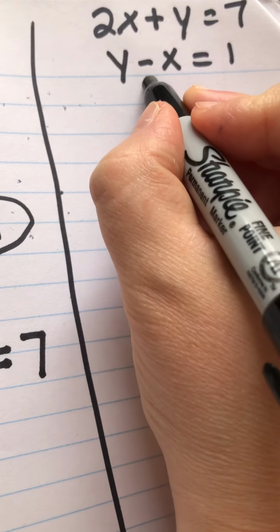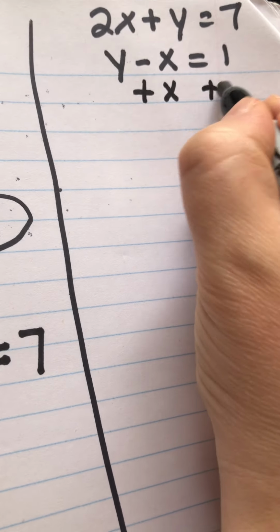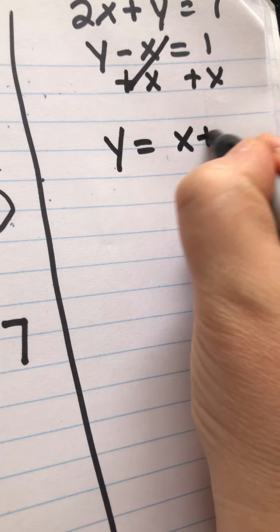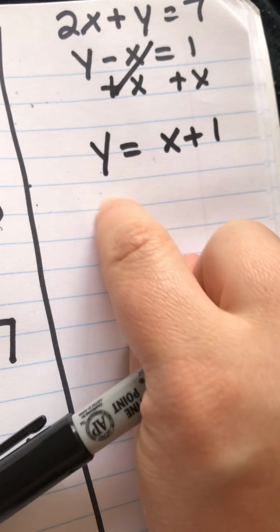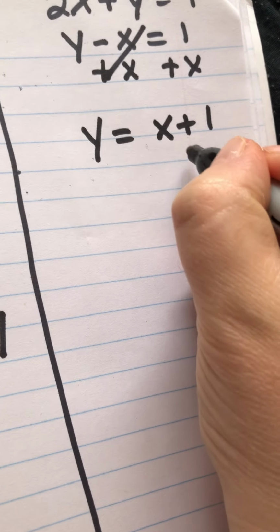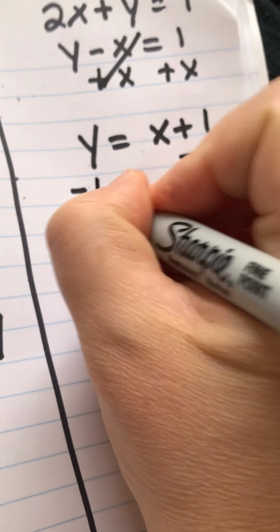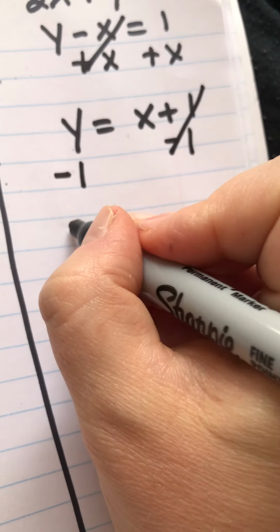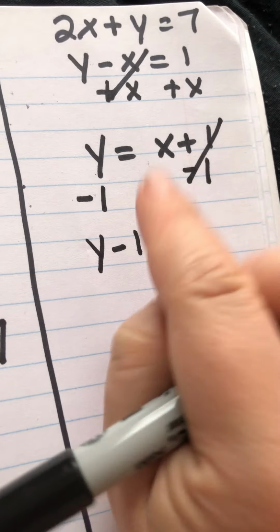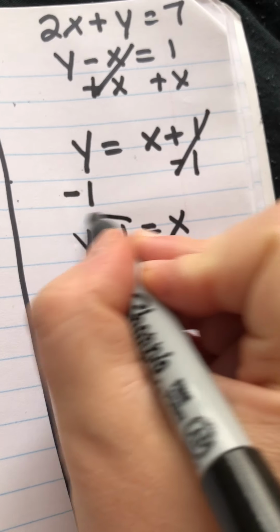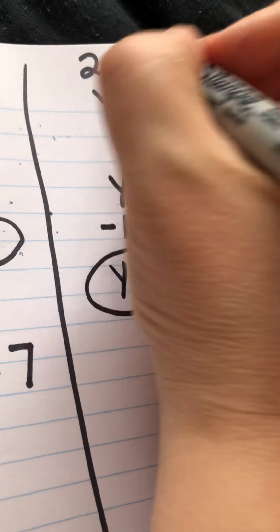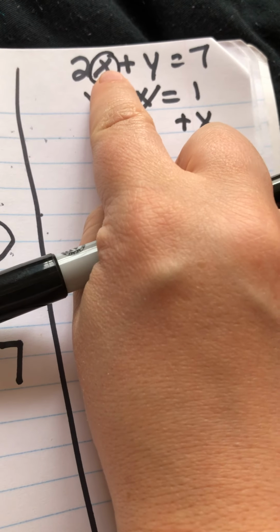So what I mean by that is let's add x to both sides, which will cancel it here. And then let's move that 1 over so that x can be by itself. So I'm going to subtract the 1 from both sides. So I'll have y minus 1 is equal to x. Now my x is by itself, and I know it's equal to this. So this can get plugged into the x in this original equation.